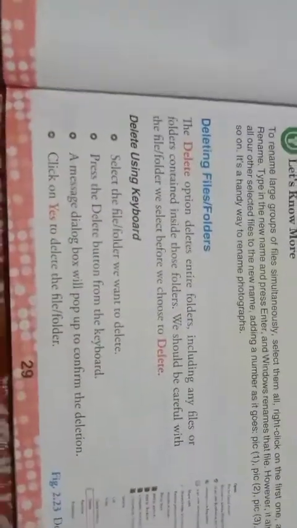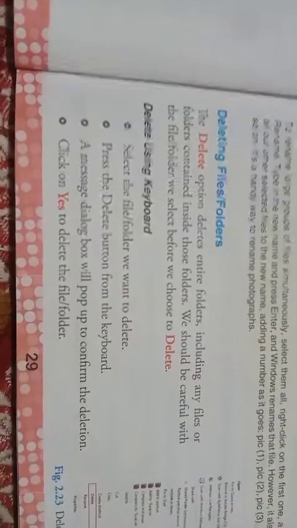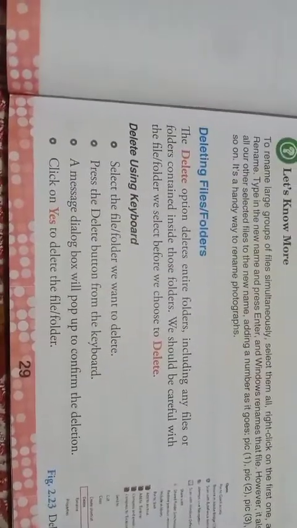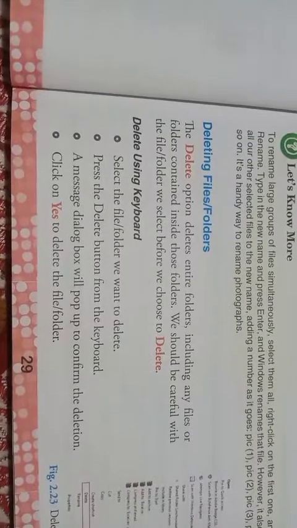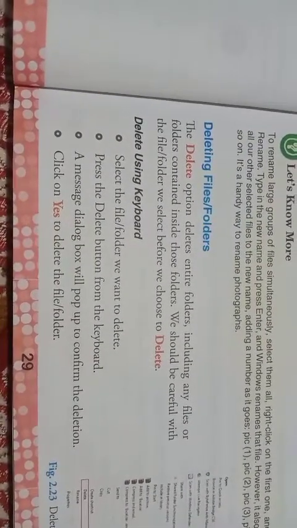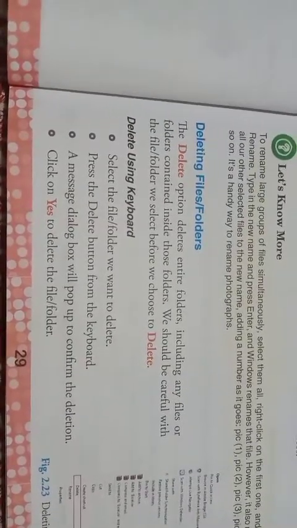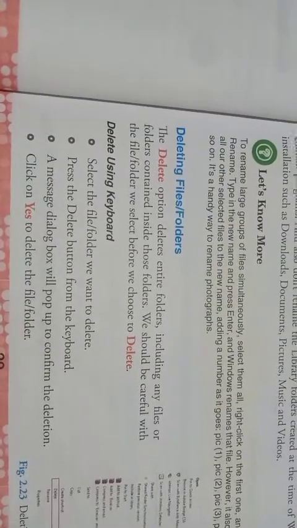Deleted files and folders, I already told you. If you want to reinstall the deleted files and folders, you can. The delete option deletes the entire folder. Whenever you delete, the whole folder or file gets deleted, along with the folders contained inside. We should be careful with the file and folder we select before we choose to delete.